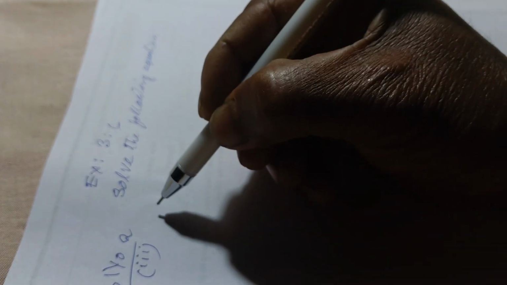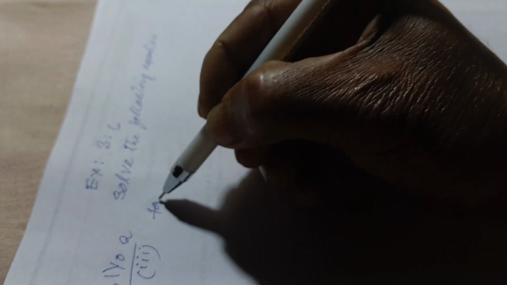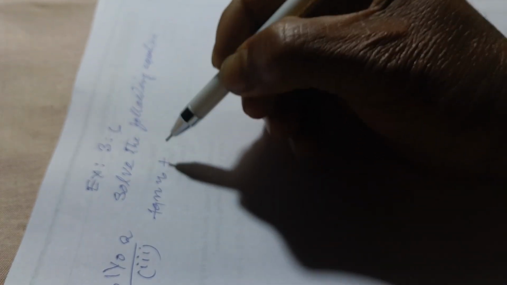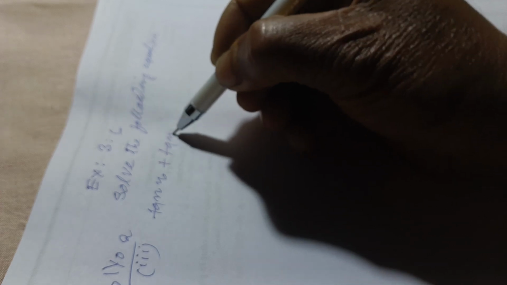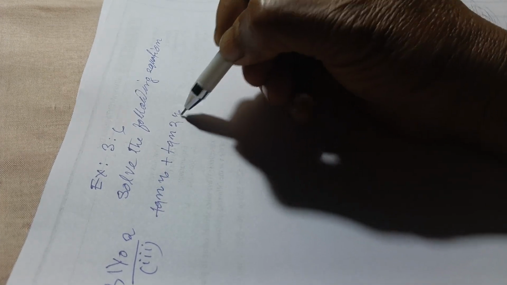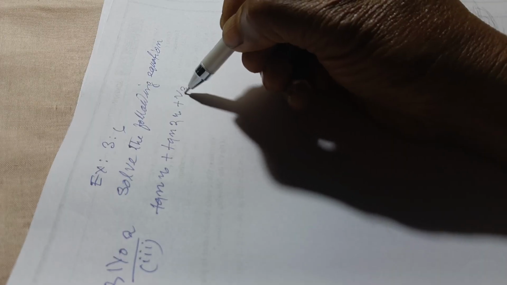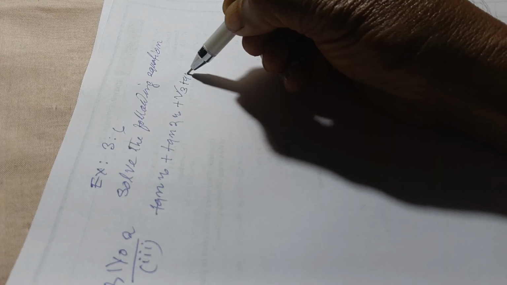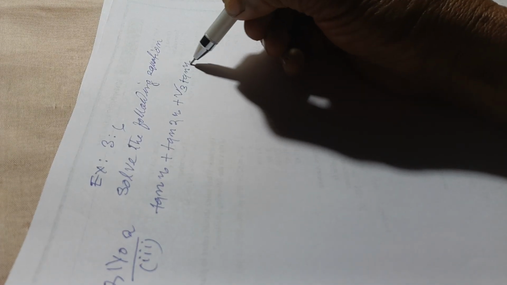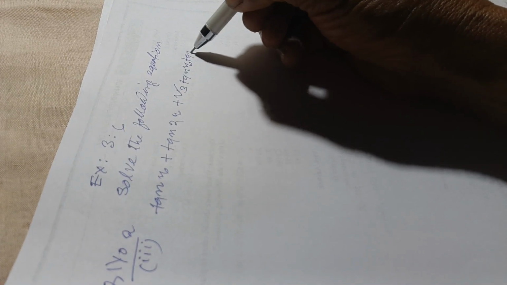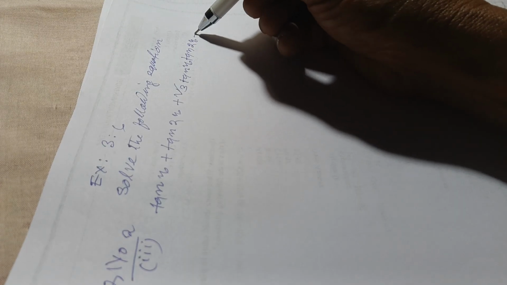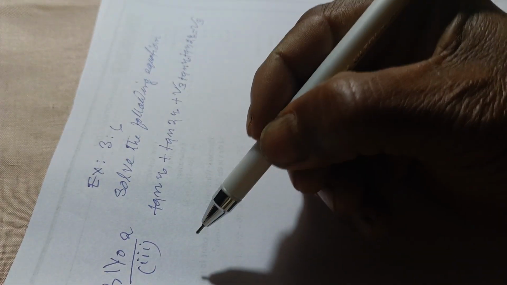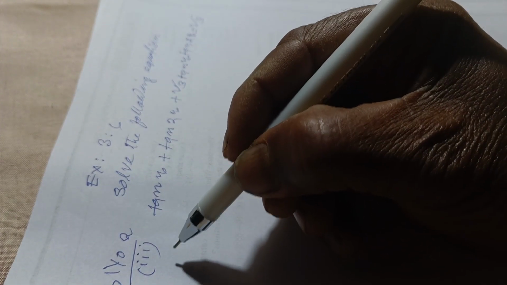Now let's try to solve tan x plus tan 2x plus root 3 tan x tan 2x is equal to root 3.